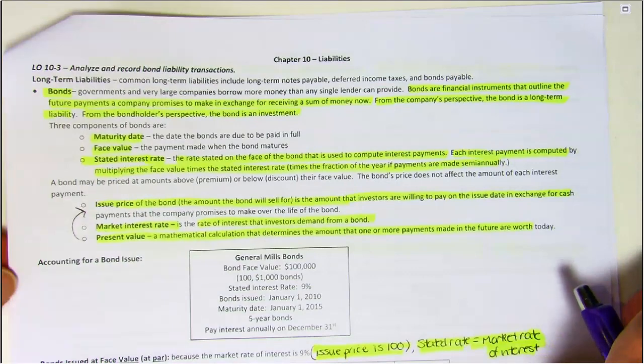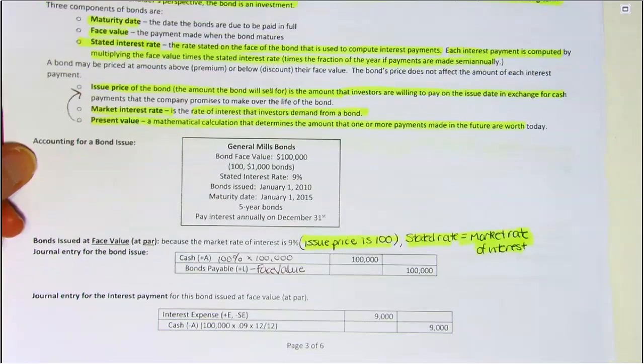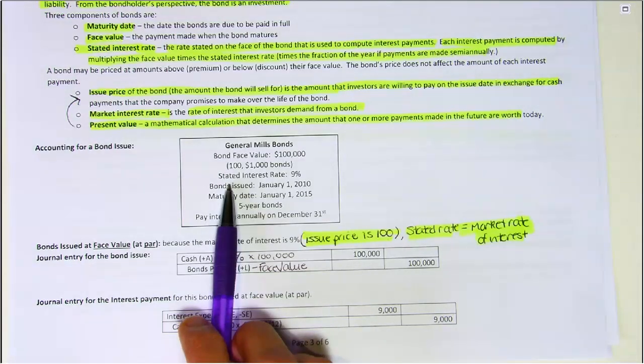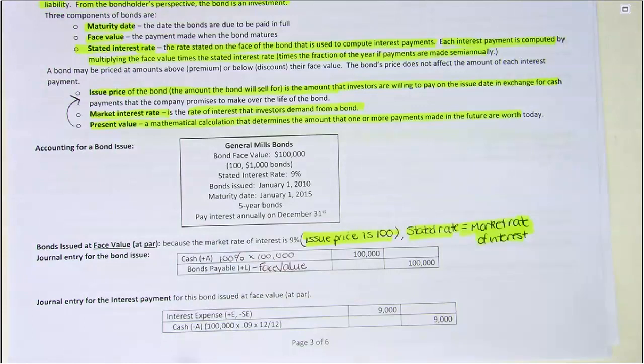Now, in the first example that we covered last time, the interest rates matched. The market rate of interest matched the stated rate of interest. And so the amount that you're going to receive for the issuance of the bond is the same amount that you're going to have to pay back, the face value. In that case, the bond quote will be 100, which means 100% of par. That's when the stated rate equals the market rate.